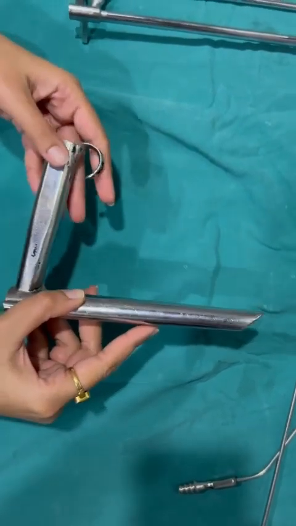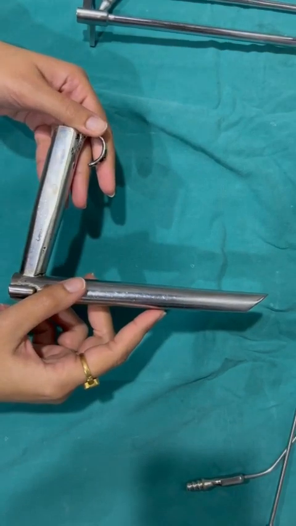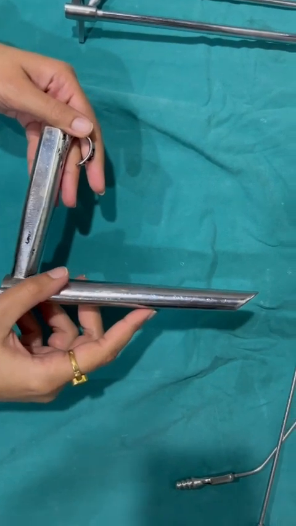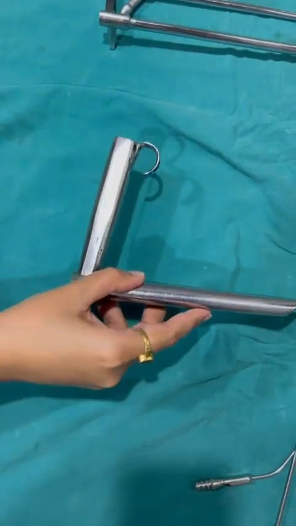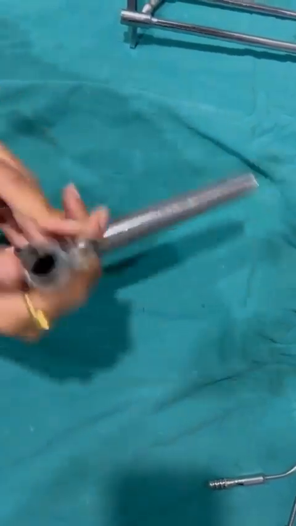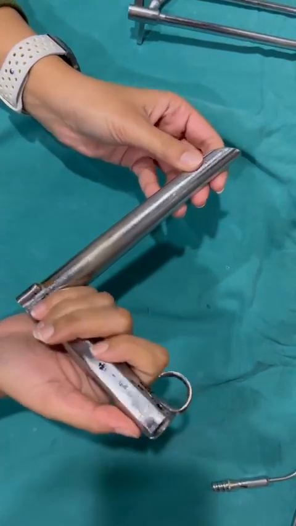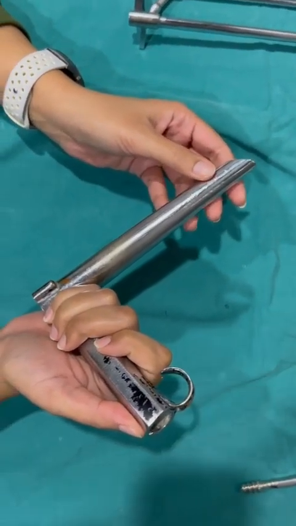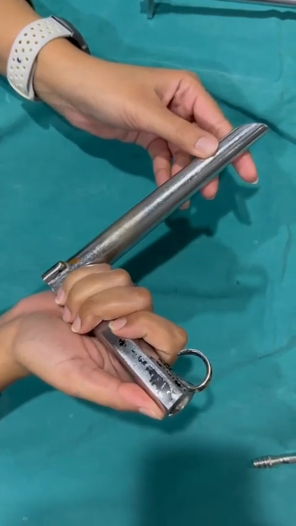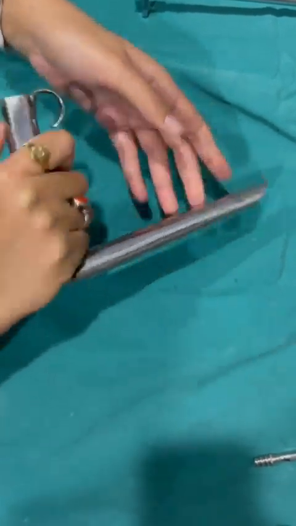The therapeutic uses could be removal of benign lesions, removal of foreign bodies, and dilatation of the laryngeal strictures. The contraindications for using a rigid laryngoscope could be the diseases or injuries of the cervical spine, recent coronary occlusion, moderate or marked dyspnea, etc.